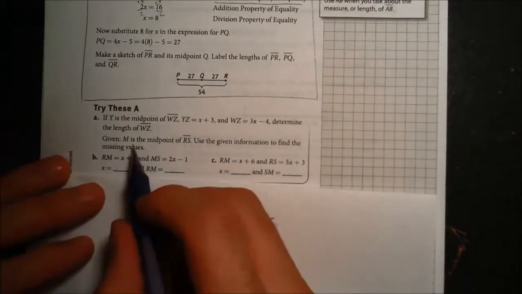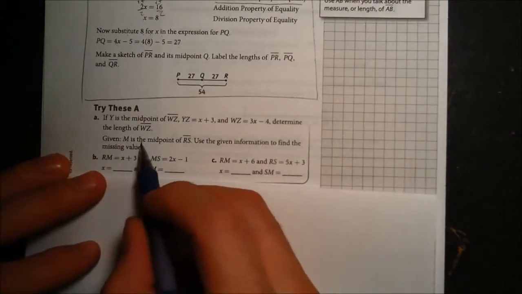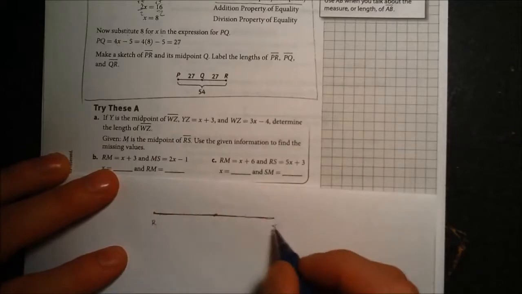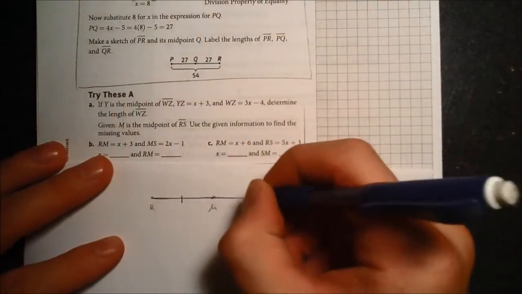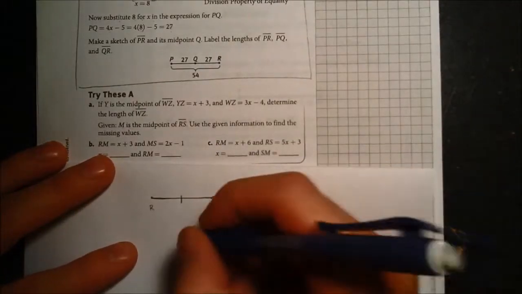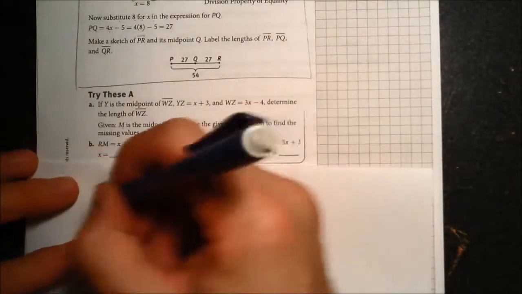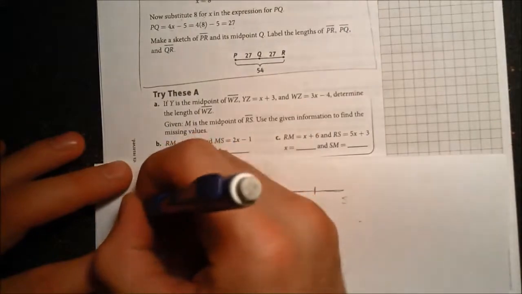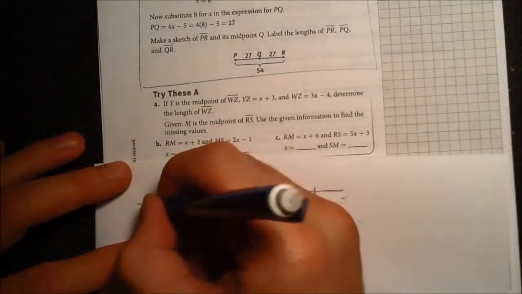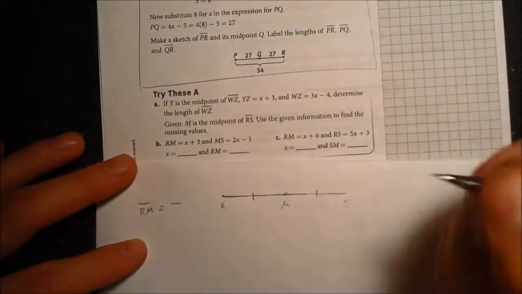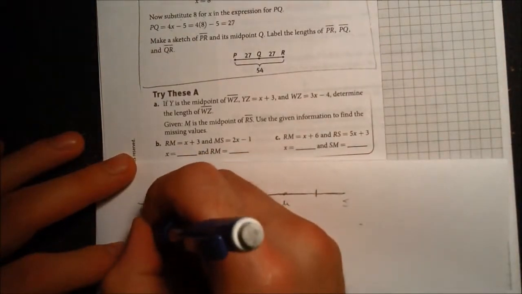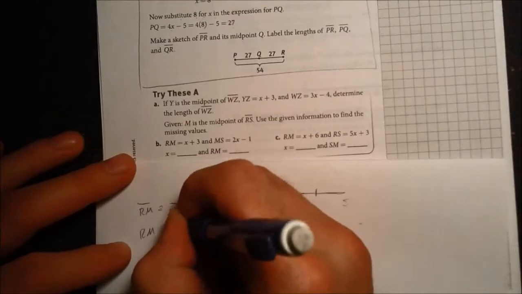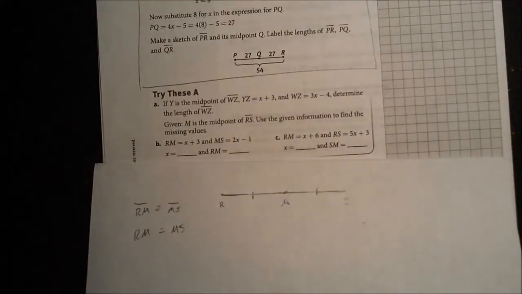Okay, part C, we have the same scenario where we are given M is the midpoint of segment RS, so I have segment RS here. I know that M is the midpoint, therefore those two are congruent, so I can say that segment RM is congruent to segment MS. That also means that those two lengths are equal.